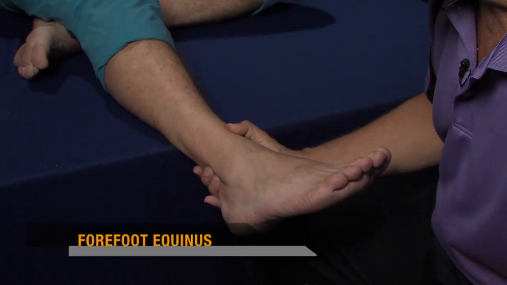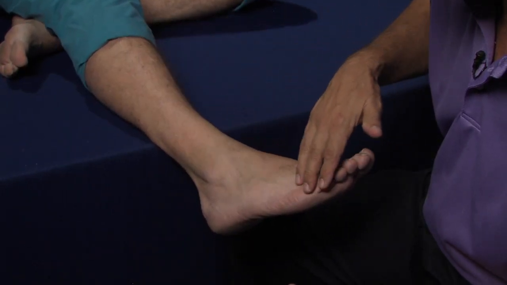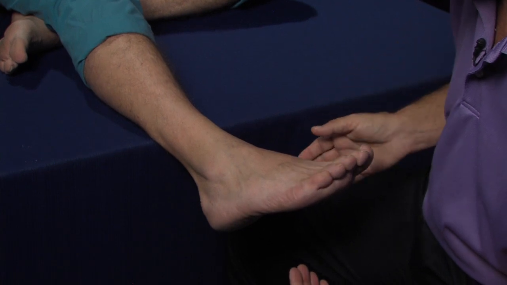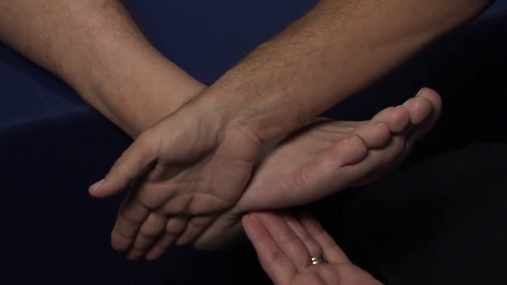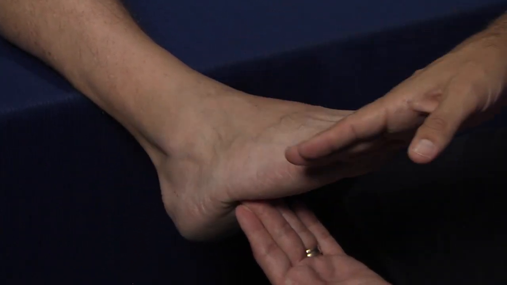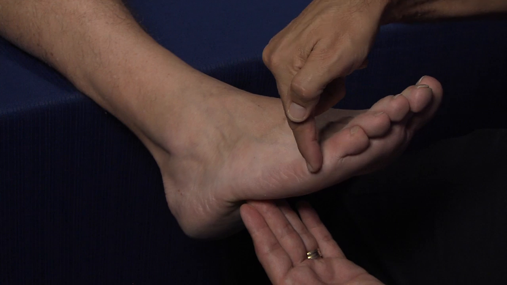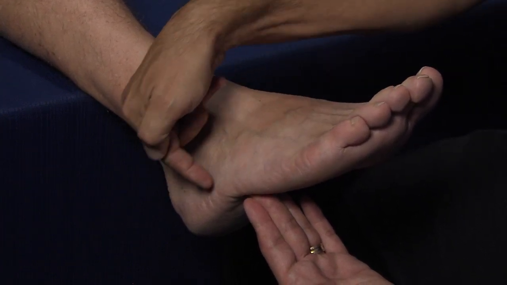In the first part of the assessment, we're going to take a simple inspection of the lateral border of the foot. And in the pes cavus foot, there will often be a much lower forefoot to rear foot plane, meaning that the forefoot is actually plantar flexed or in an equinus attitude relative to the heel.